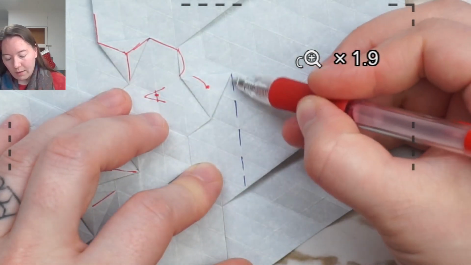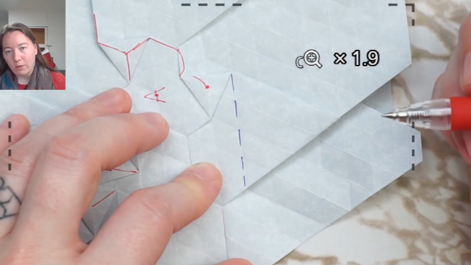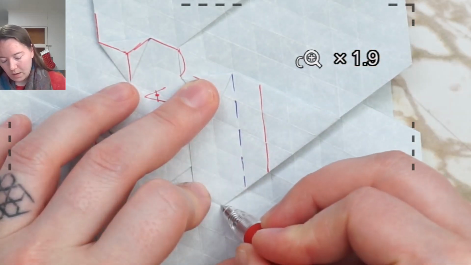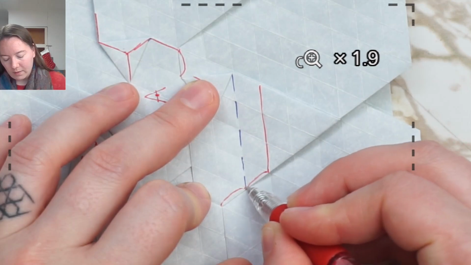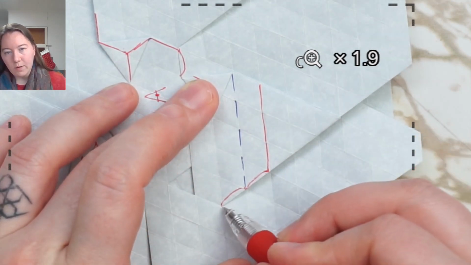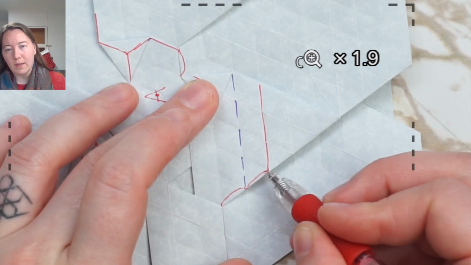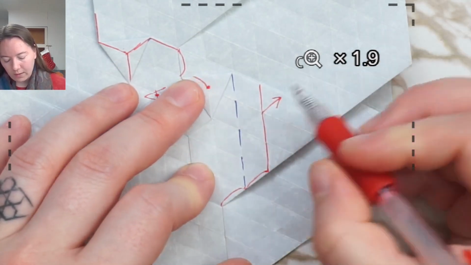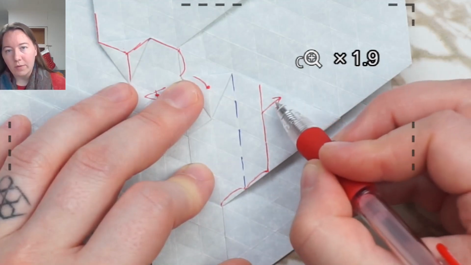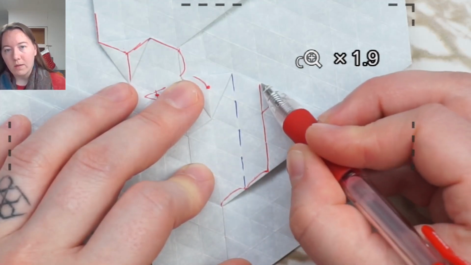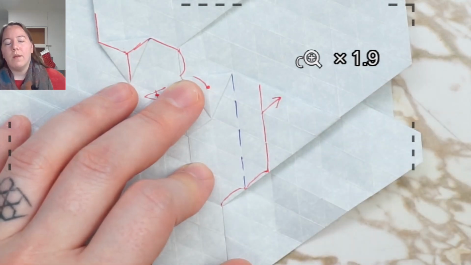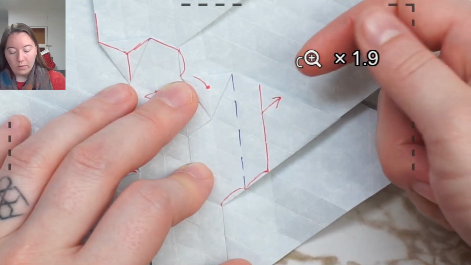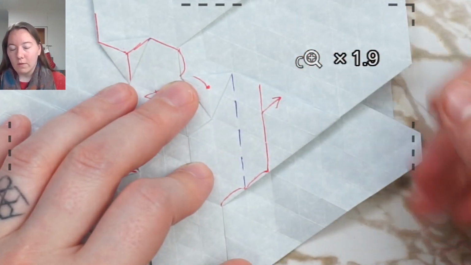I've got my valley coming straight down from the corner of the closed triangle twist. My mountain will be one spacing further. That mountain hits two spaces away from a closed triangle hole, so that's going to be the center of a closed triangle twist. And then my open triangle twist is going to have its third mountain one space back from the intersection of the two mountain folds that we would use if it was going to be a closed twist.